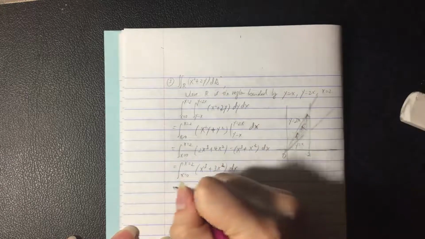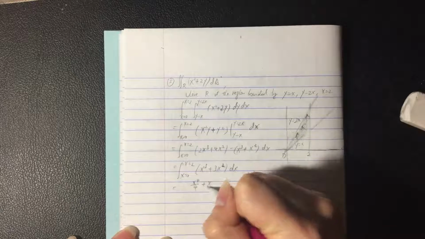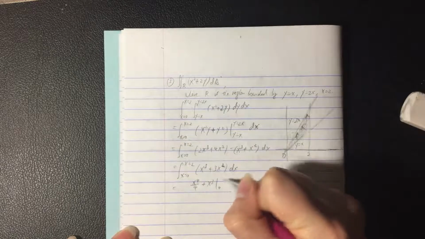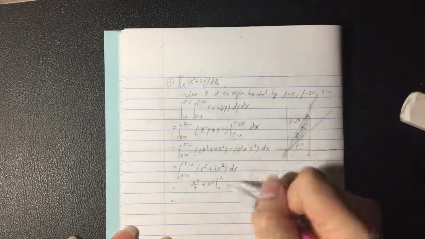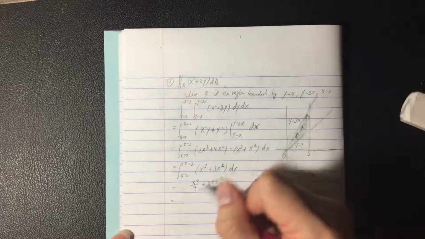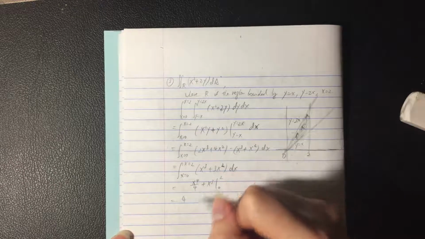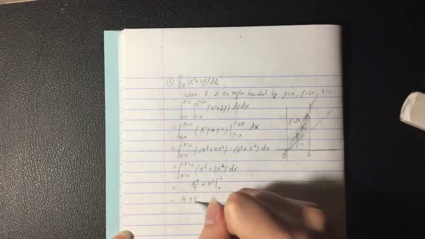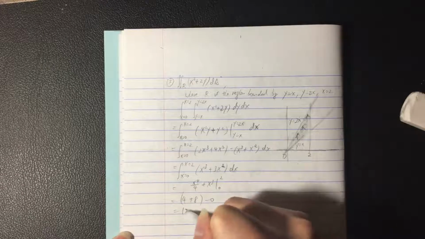Take antiderivative. We have x to the power 4 over 4 plus x cubed. Evaluate from 0 to 2. If I plug in 2, 2 to the power 4 is 16. 16 over 4 is 4. Substitute 2 here. 2 to the power 3 is 8. If I substitute 0, I get 0. So the answer is 12.